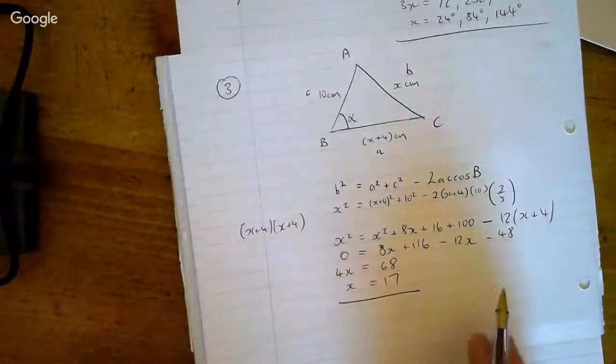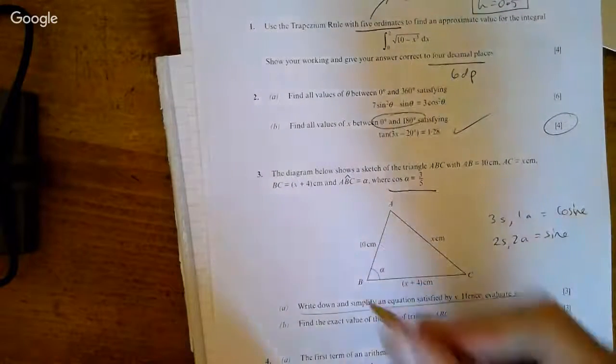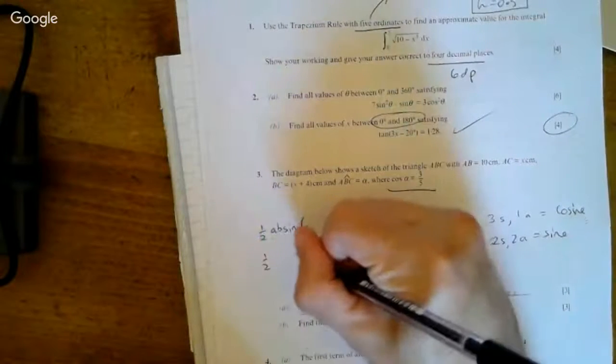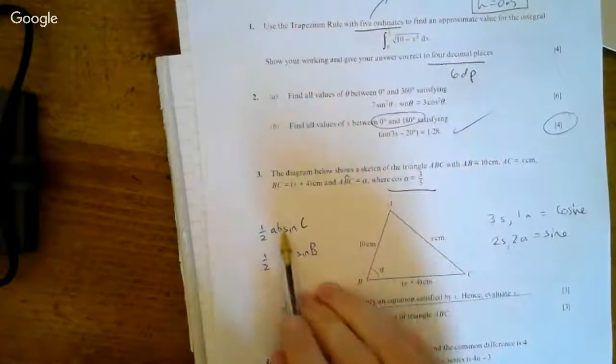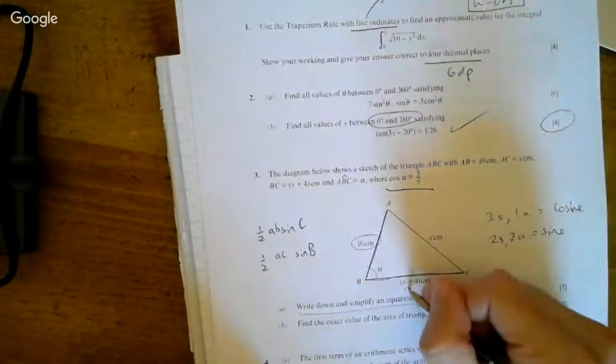From there, it then says find the exact value of the area of the triangle ABC. Now, we're going to use the formula a half AB sine C, but I haven't got sine C. I have B. So if it's sine B there, I've got to have all three letters in it. So this must be A and C. So that's always the two lines that meet at the angle. So the 10, and then x plus 4, which in our case is going to be 17 plus 4, which is 21.